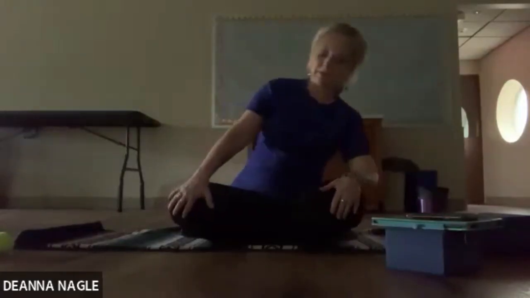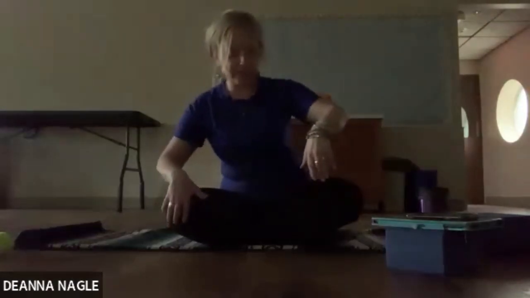Once you arrive there, sitting how you like with your legs, but finding that sense of openness across your root, the pelvic floor, nice wide base, centering your head over the center of the pelvic floor.